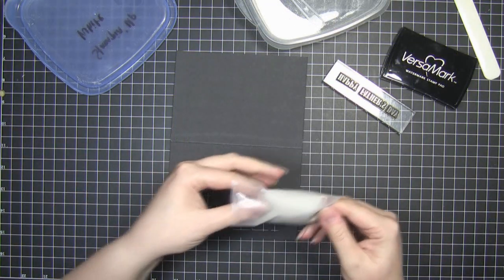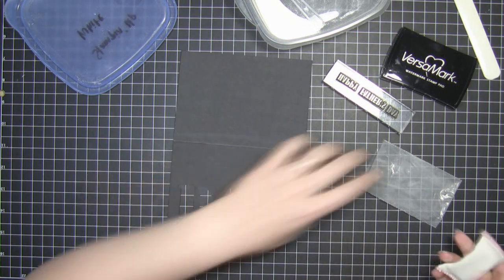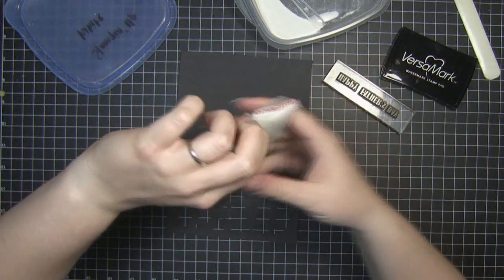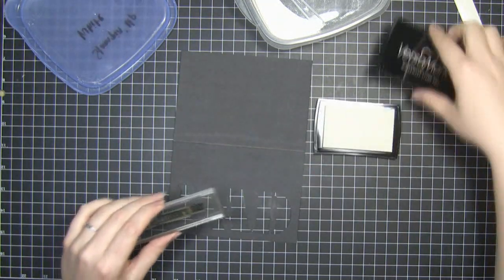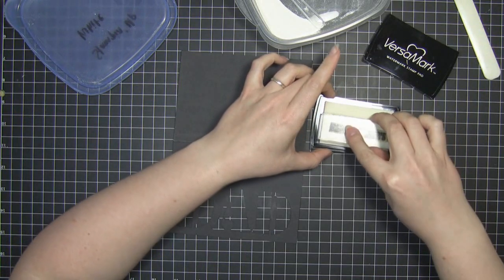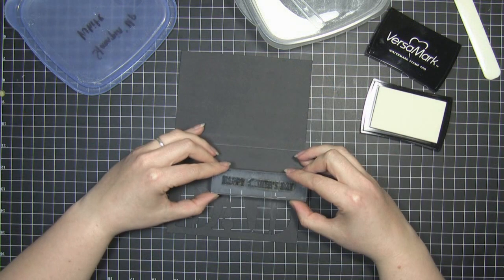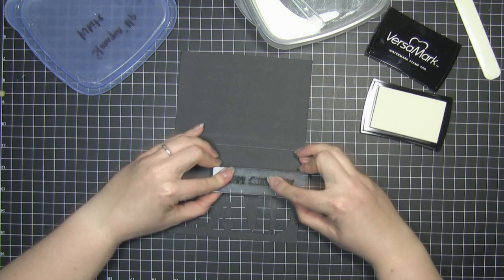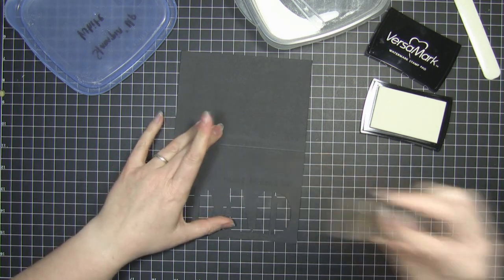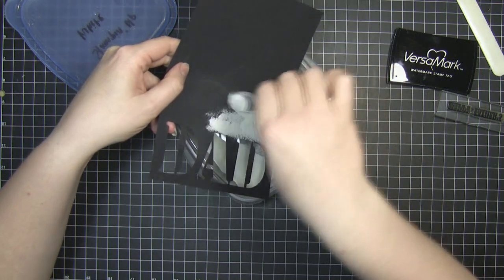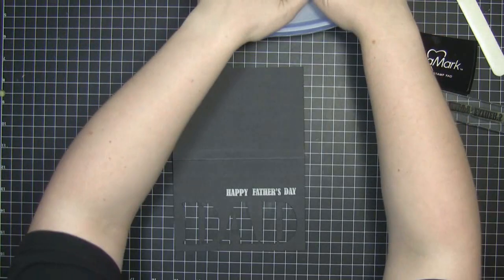So first of all, I'm just going to use my stamp buddy to remove any stray marks on the cardstock that might pick up the white embossing powder. Then I'm just going to ink up my stamp with the Versamark, line it up where I want it, and stamp that down. And shake some white embossing powder over that. And I'm just going to heat set that now using my heat gun.